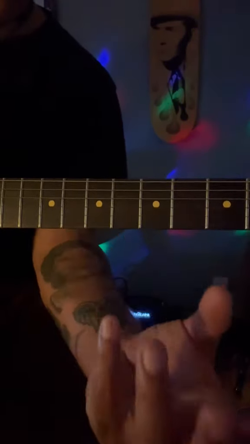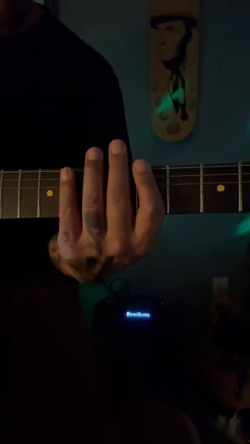This is helping you help yourself, teach yourself things that you already know but maybe you don't realize that you know it. We've been focusing on the minor pentatonic scale.